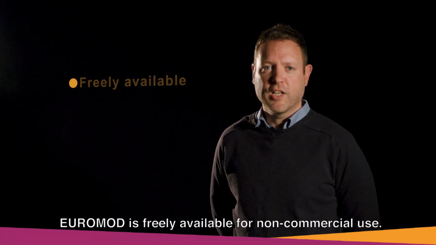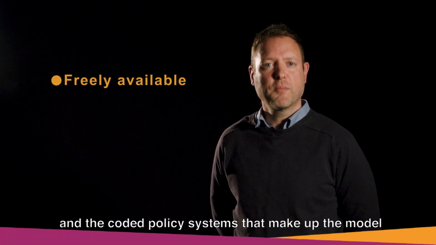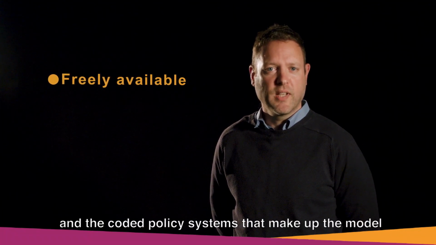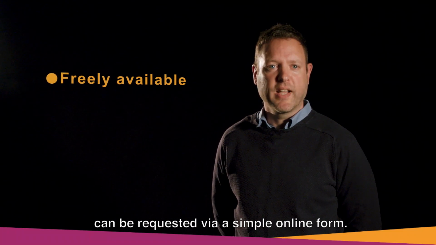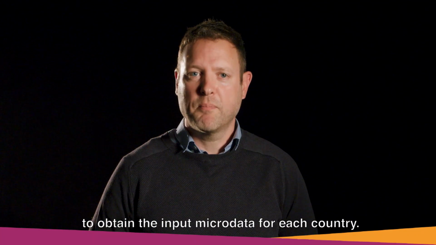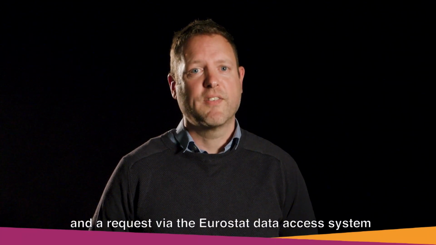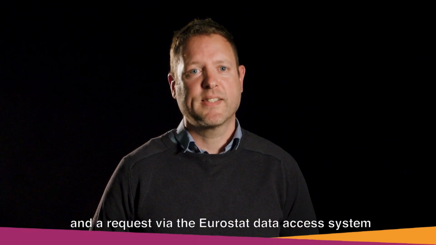EUROMOD is freely available for non-commercial use. The software is downloadable via the EUROMOD website, and the coded policy systems that make up the model can be requested via a simple online form. Permission from the data owners is required to obtain the input microdata for each country. But in most cases, the microdata are based on the EU SILC, and a request via the Eurostat data access system is straightforward.